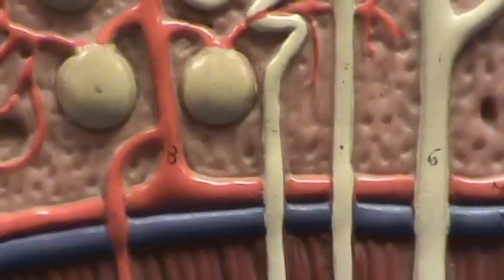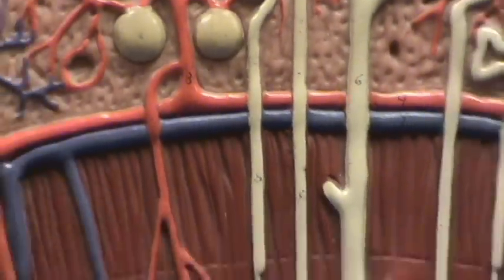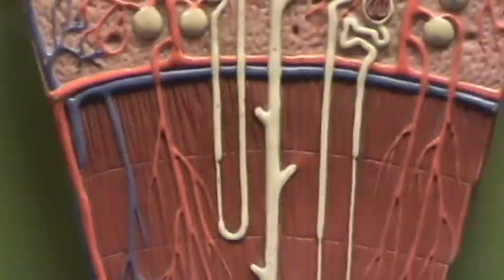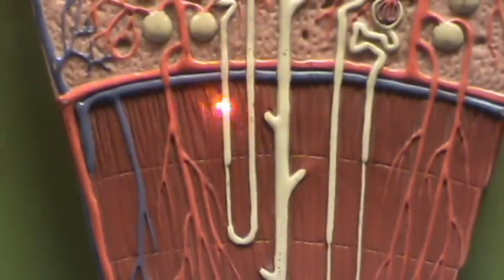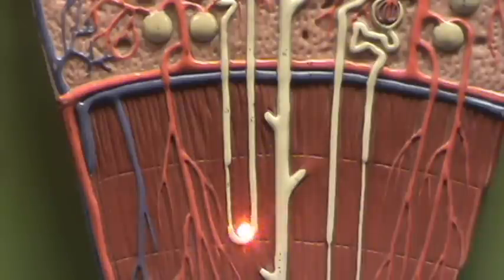Now, what happens to this proximal convoluted tubule is that it straightens out and then descends towards the pyramid. Now, if we zoom out, we can see what happens as it descends. There's going to be a thick descending part and then a thin descending part. And then you're going to have a hairpin loop right here, a hairpin turn. And then the tubule ascends. This entire loop is referred to as the loop of Henle.